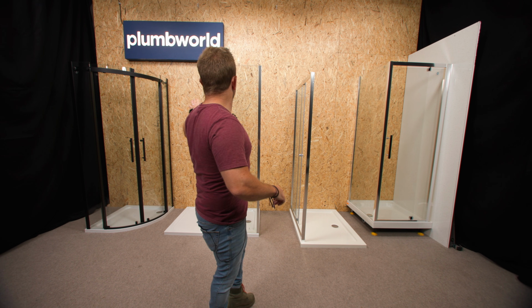If one of these showers worked, I'd get in it now and have a shower. See you soon. Goodbye. Lucky you.